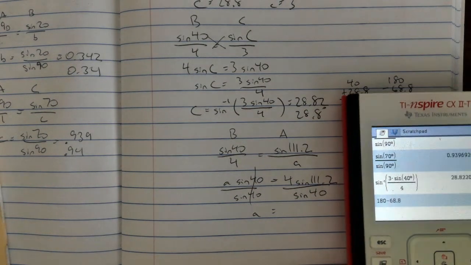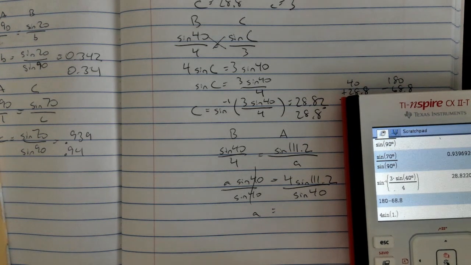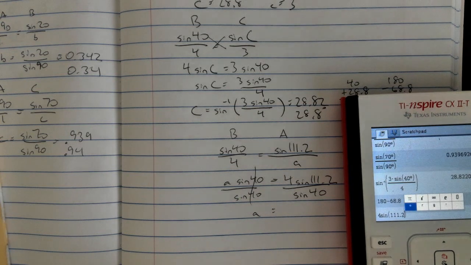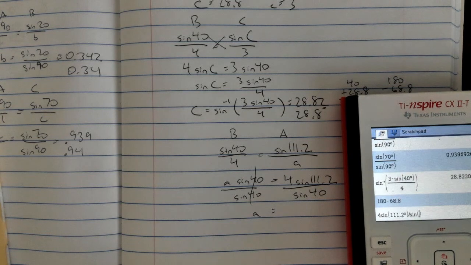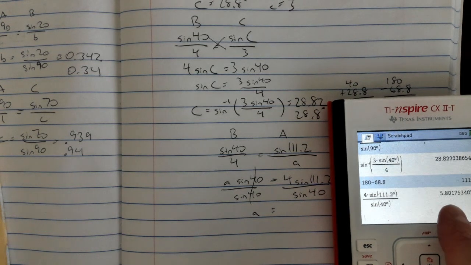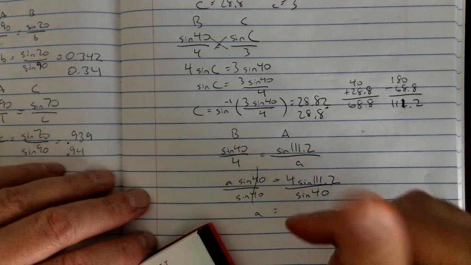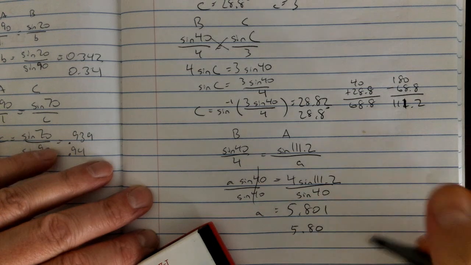So 4 sine 111.2 degrees over sine 40 degrees. This gives us 5.801. So 5.80.